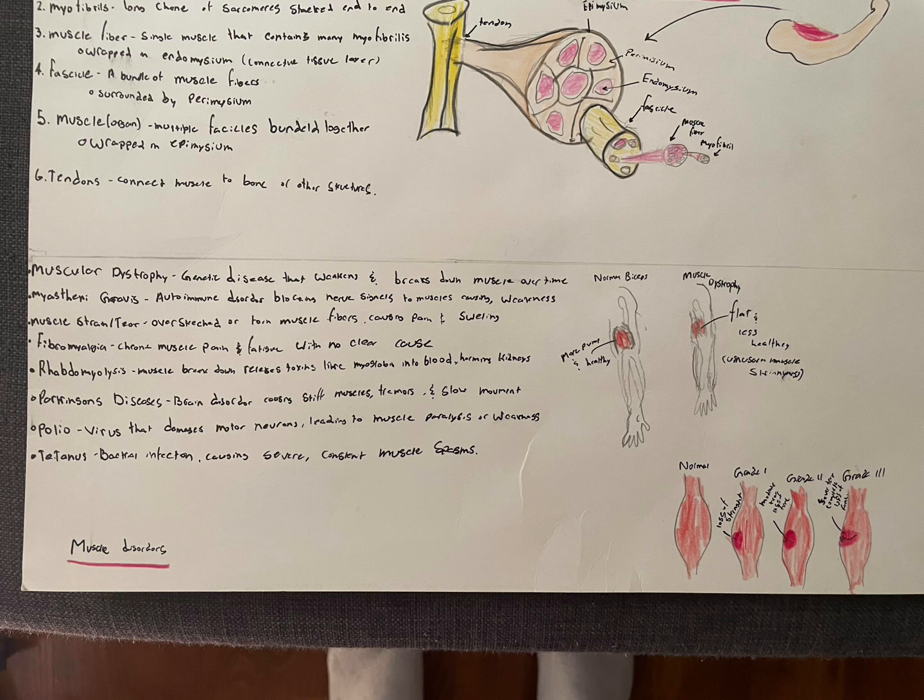Muscle strains and tears happen when muscle fibers are overstretched or torn. This leads to pain, swelling, and limited movement, and is often caused by overuse or sudden movement. Fibromyalgia causes chronic widespread muscle pain and fatigue. The exact cause is unclear, but it may be linked to how the brain processes pain signals.